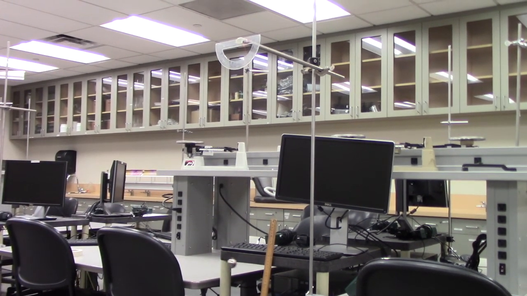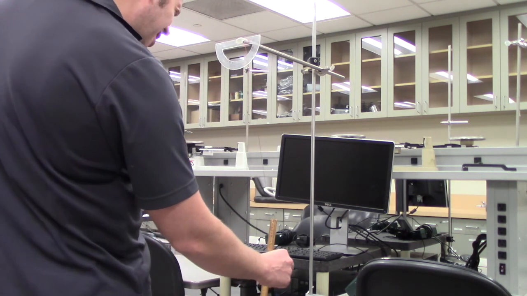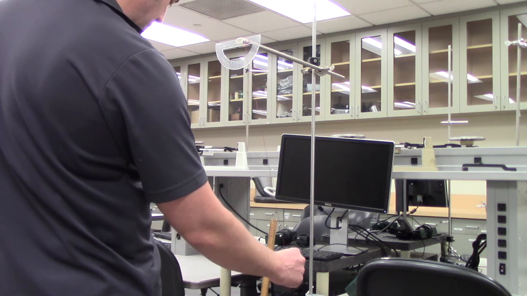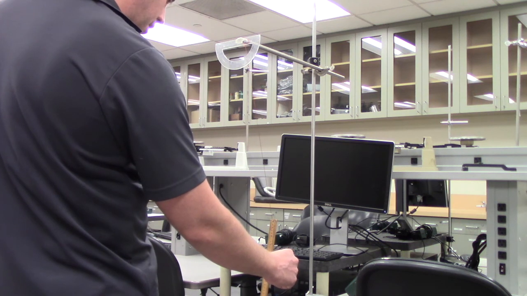Okay, so the next thing is to do it again, but for a larger starting angle. So now I'm going to set the starting angle to something bigger, 10 degrees. Okay, so here's 10 degrees. And it's the same idea. I'm going to let go.